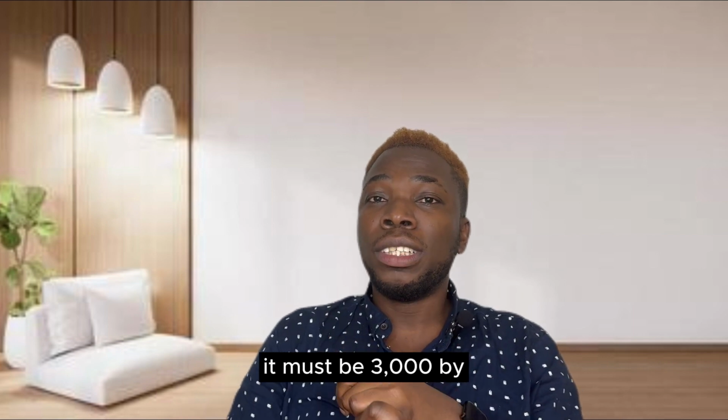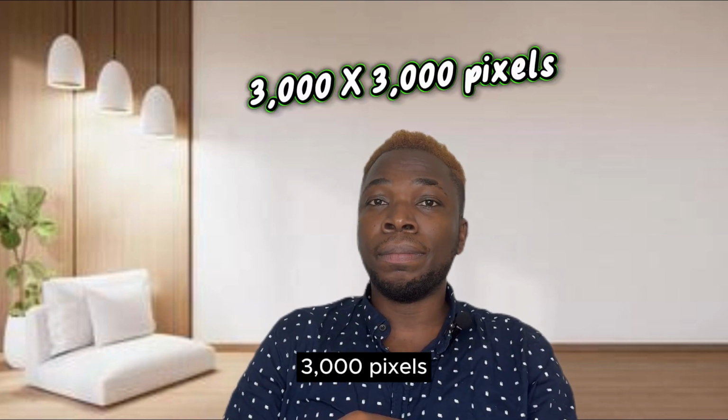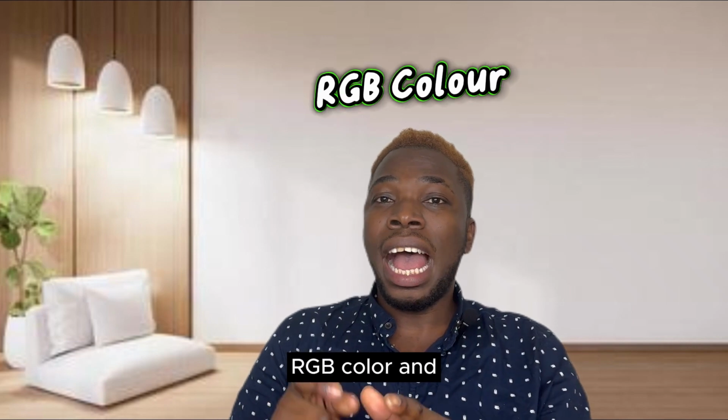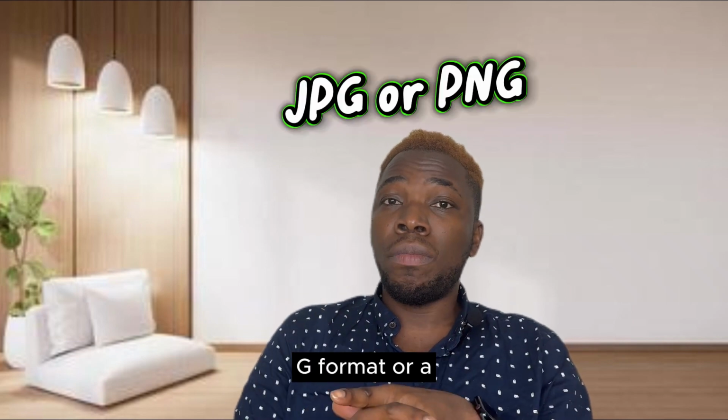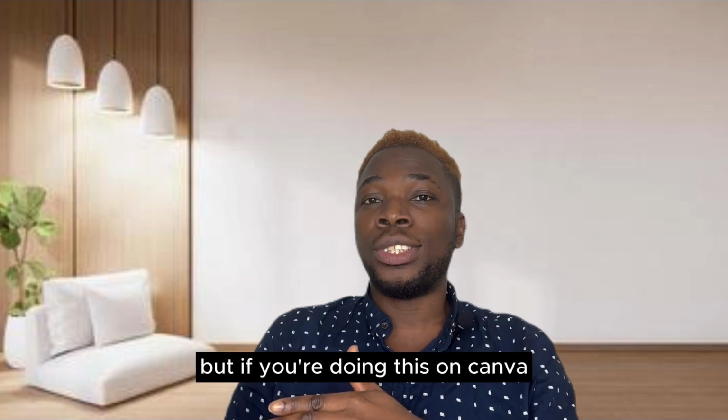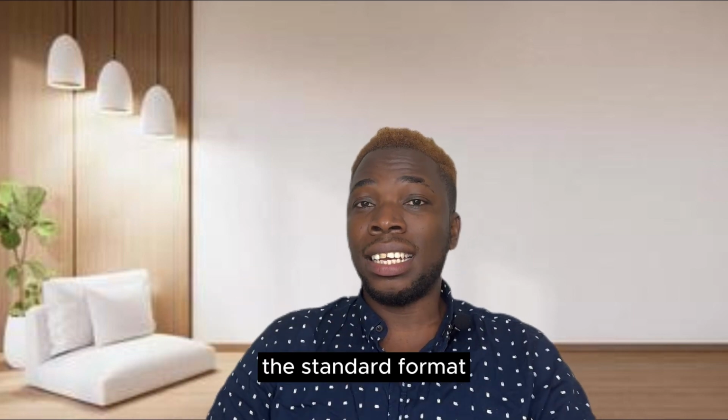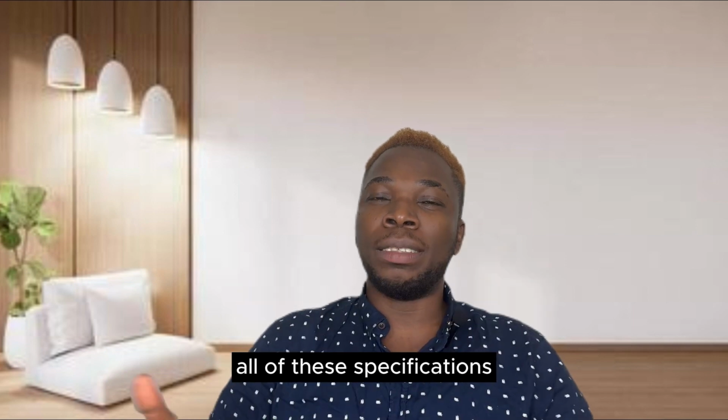Bear in mind, there are certain specifications it must meet if you are doing it outside Canva. It must be 3000 by 3000 pixels. It has to be RGB color, and the third one, it has to be in JPG format or PNG format. But if you are doing this on Canva, like I said, it comes automatically in the standard format. You need not worry about all of these specifications.